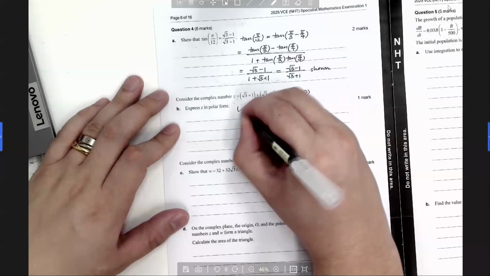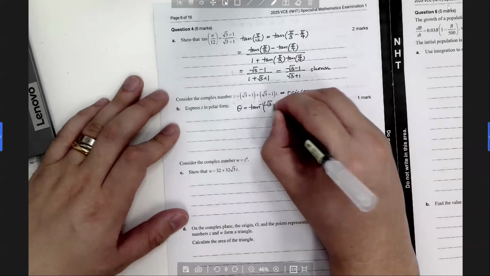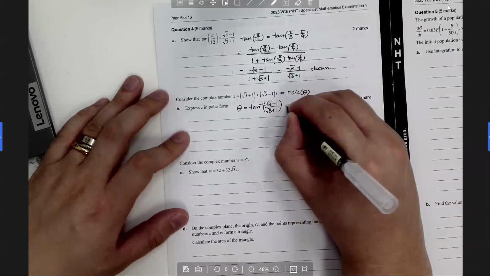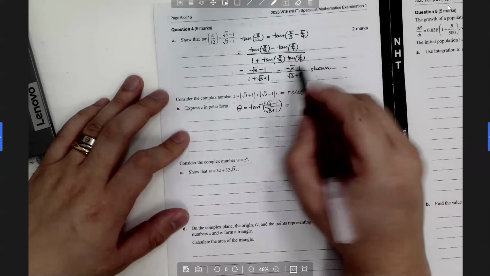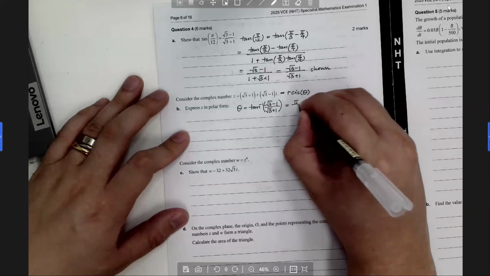So first of all, my theta is the tangent inverse of y divided by x. So root 3 minus 1 divided by root 3 plus 1. And that is exactly the same ratio here. So that should indicate, for example, the first quadrant angle is pi over 12, okay?